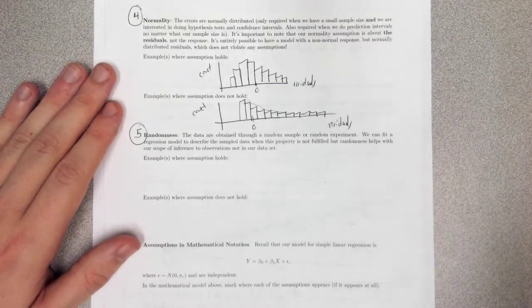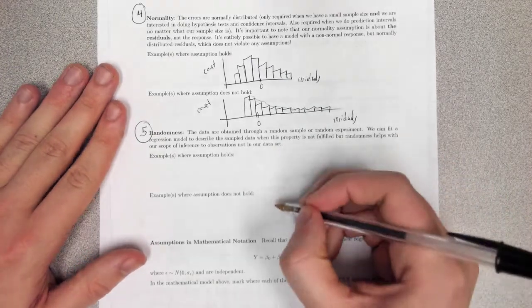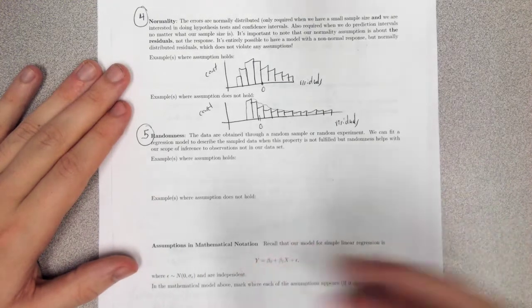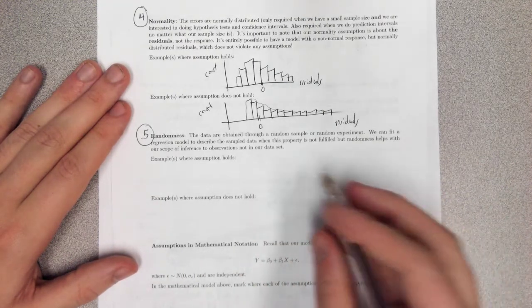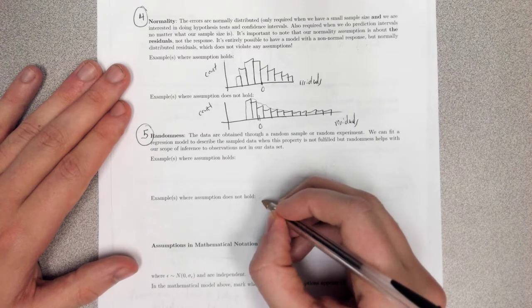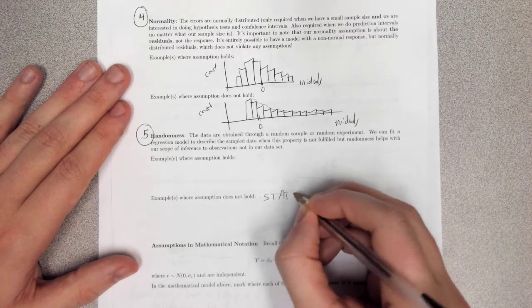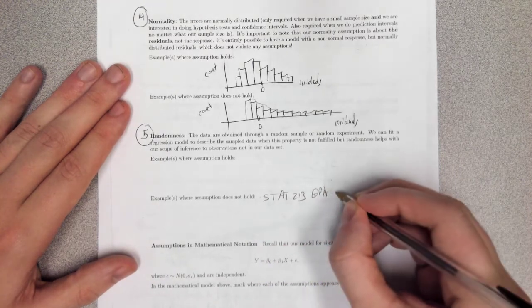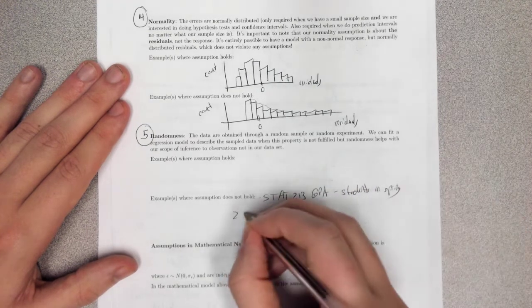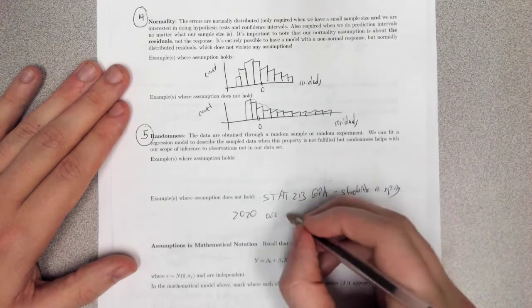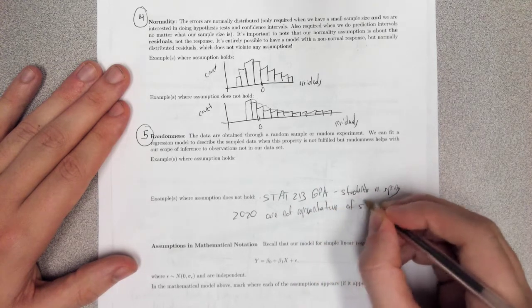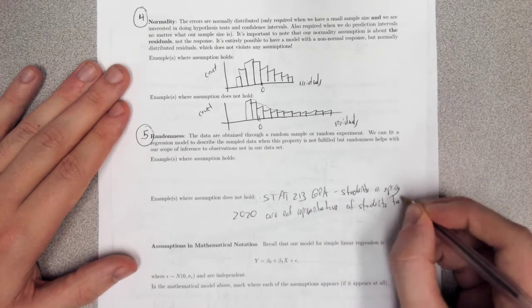And so an example, kind of using something that we did before with the GPA in Stat 213, you could kind of argue that it doesn't really hold in that setting because students in spring 2020 are not representative of students taking this class now.